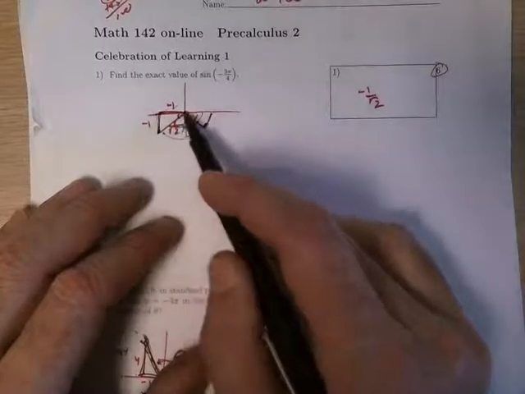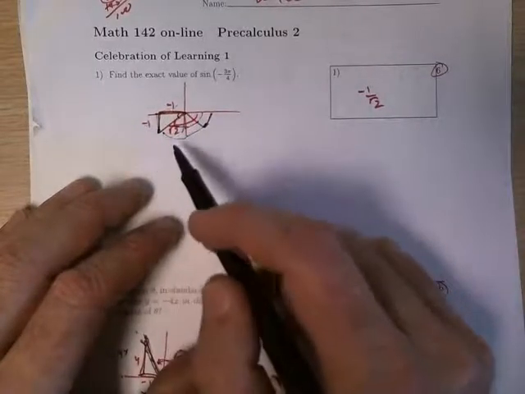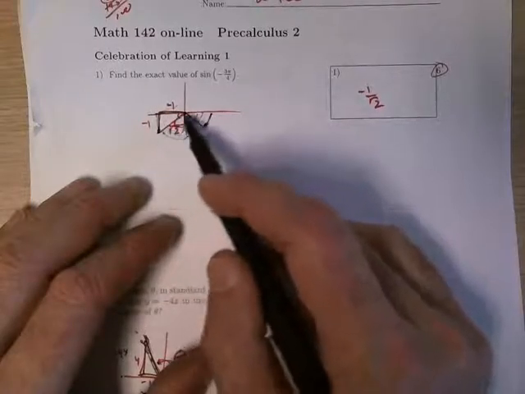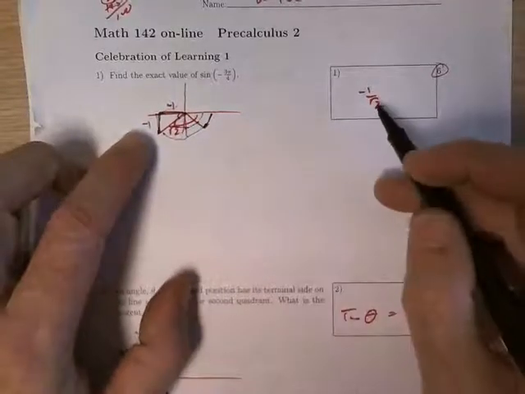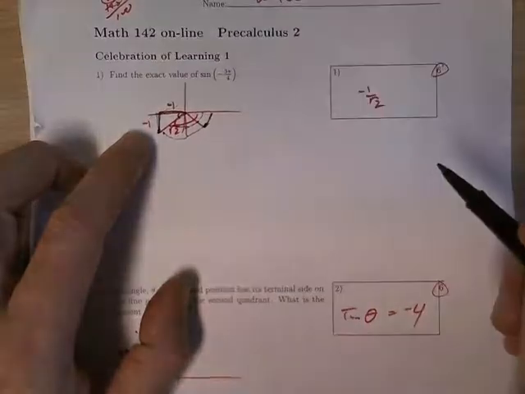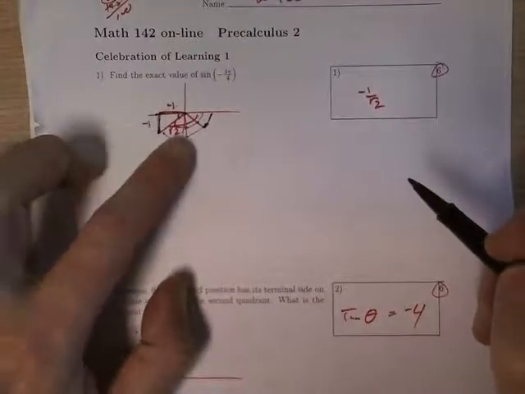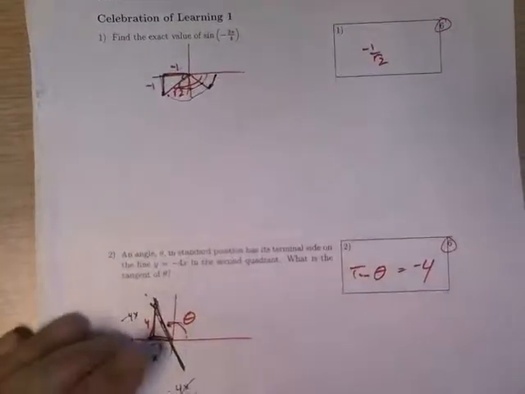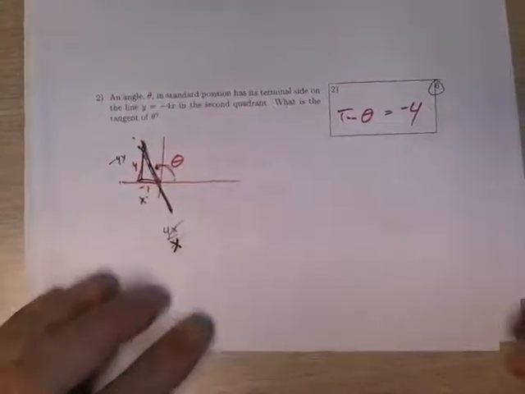So that side and that side are going to be the same length. Call them both -1, negative because you're in the third quadrant. And then the hypotenuse is radical 2. So -1 over radical 2 would be the sine, y over r. I said exact value. If you just give me 0.707, 0.707 is not exact. So something like that. This one, most people got this.